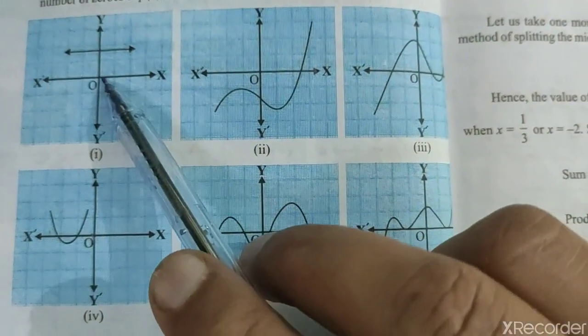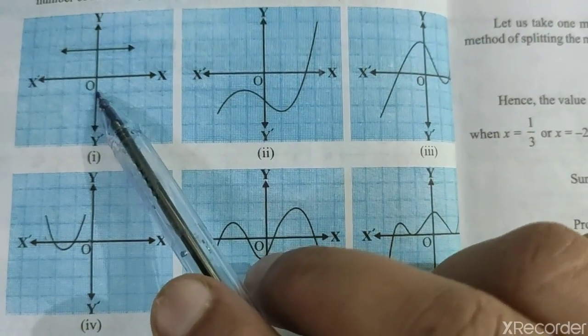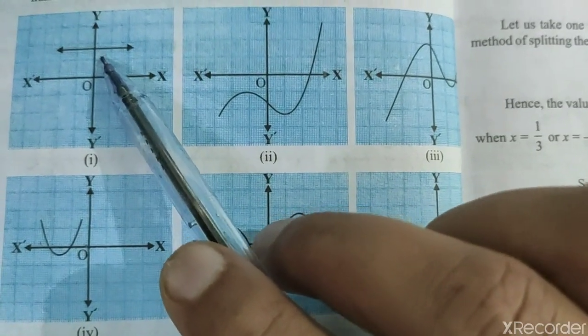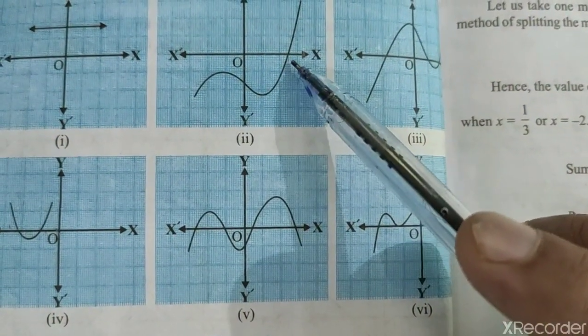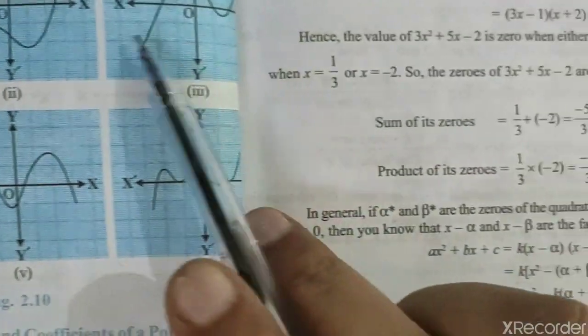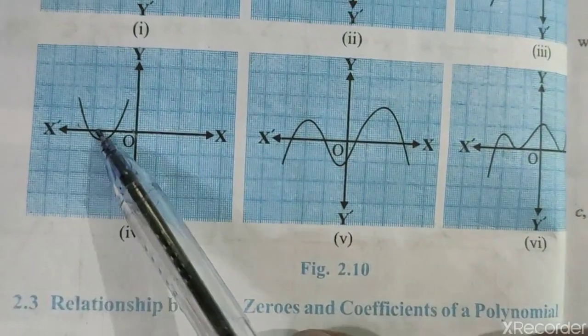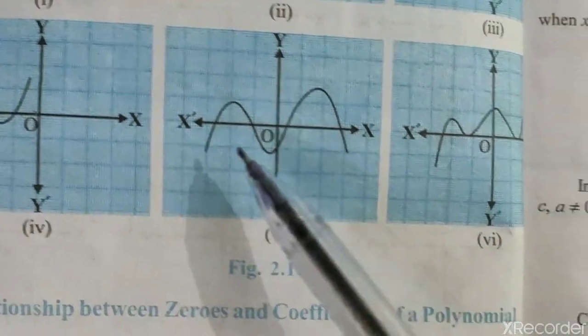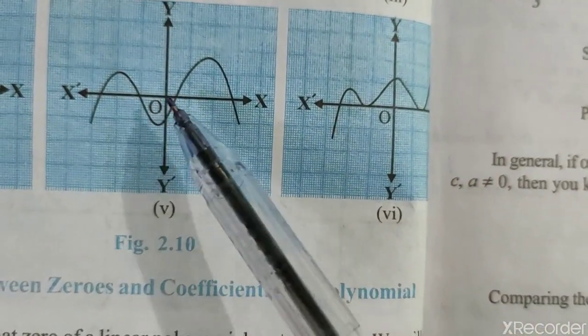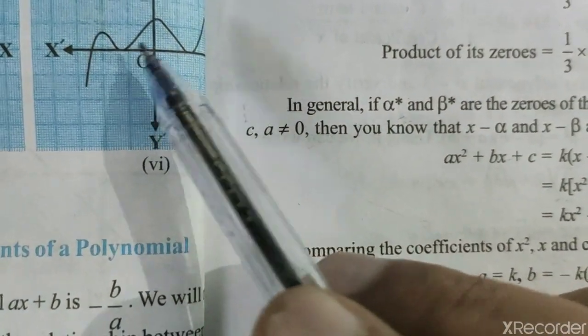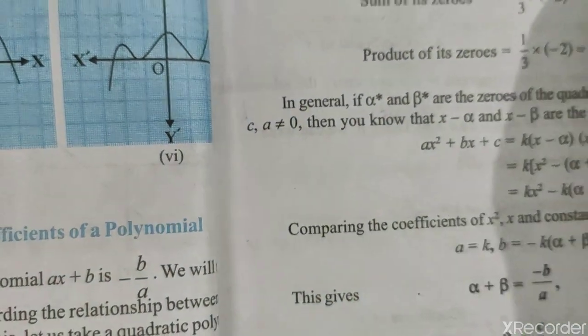So right now this curve is not touching the x-axis even a single time, therefore it will have 0 zeros. It is cutting at 1 point, so it will have 1 zero. It is cutting at 3 points, so it will have 3 zeros. It is cutting at 2 points, so it will have 2 zeros. It is cutting at 1, 2, 3, 4 points, so 4 zeros. It is cutting once, touching twice, so it will have 3 zeros.